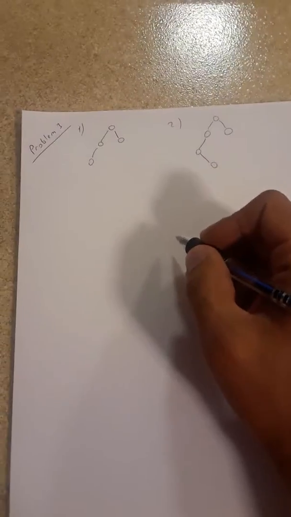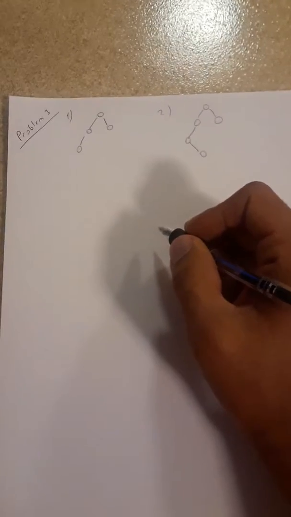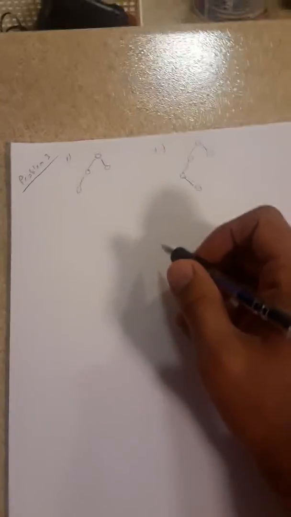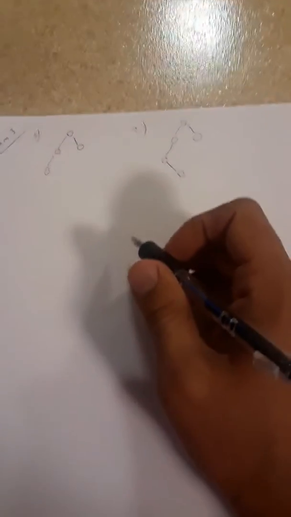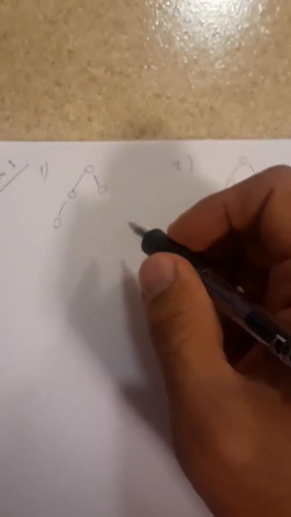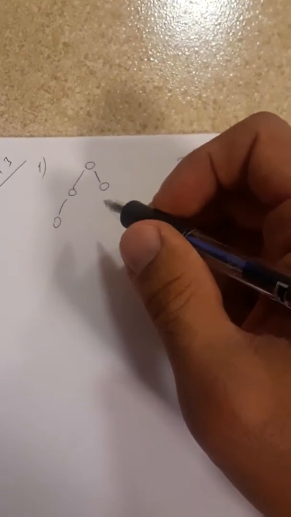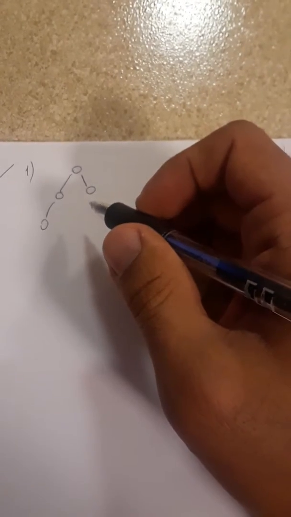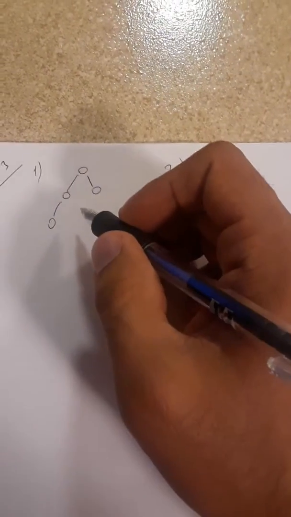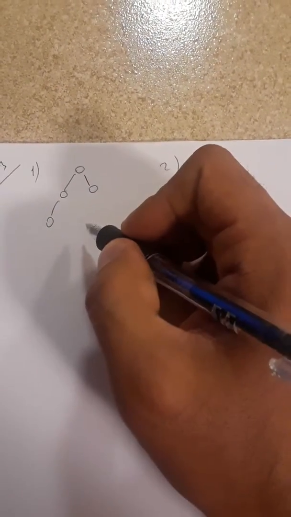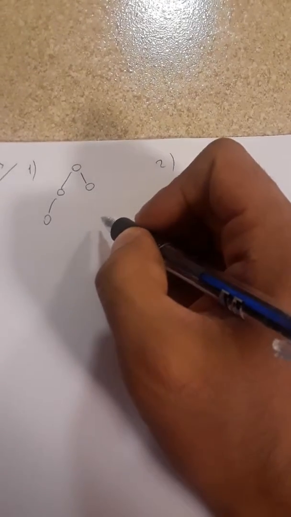Hello, so here's problem number 3 of a 3-second assignment, and in this problem we have to determine if a given binary tree is balanced or not. So first of all, let's take a look at the definition of balanced. A balanced binary tree is one where the difference between the heights of the subtrees is no more than 1.